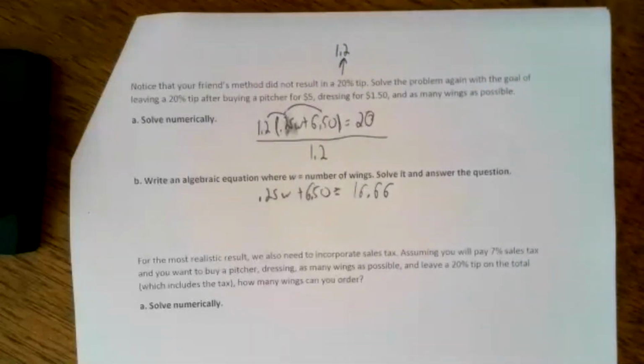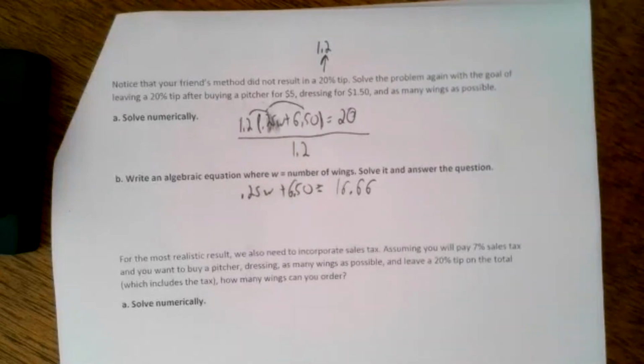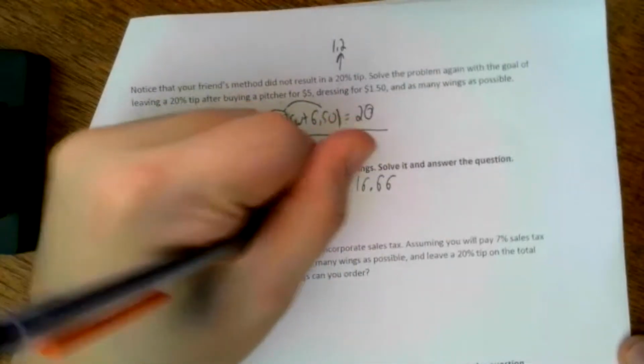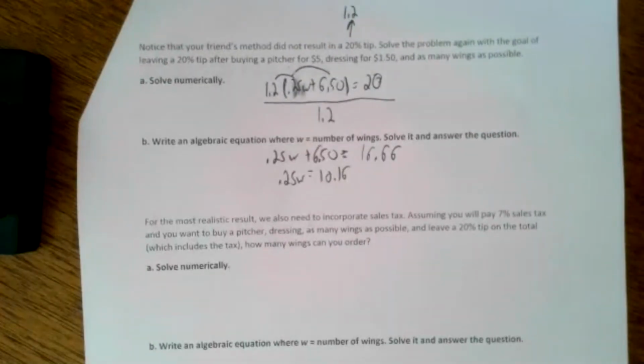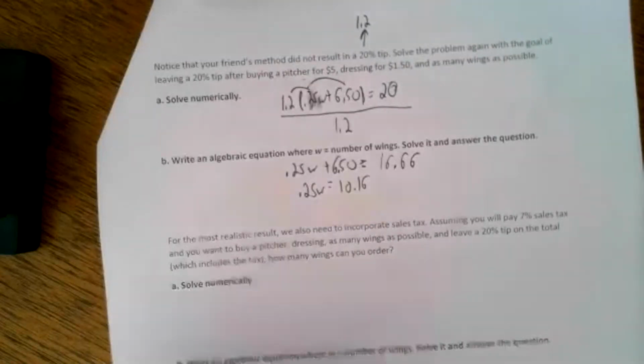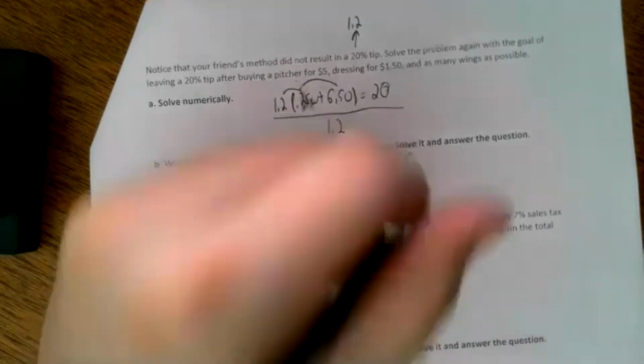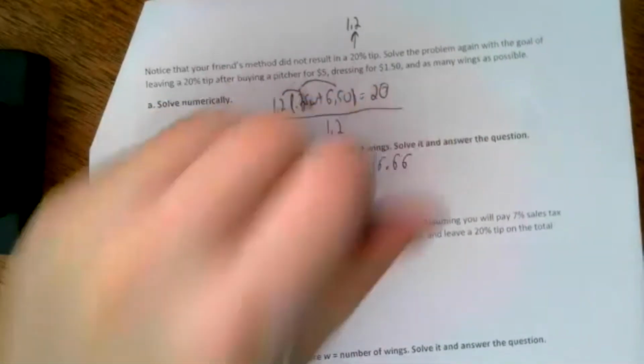Okay. Now what can I do to solve for W? Well, we can do just like we've done before, where we subtract 6.50 on both sides. So we get 0.25 W is equal to, and we get what? $10.16. Yep. Okay, and then we just divide by 0.25 on both sides. So we get W equals 10.16 divided by 0.25, we get 40.64 wings.